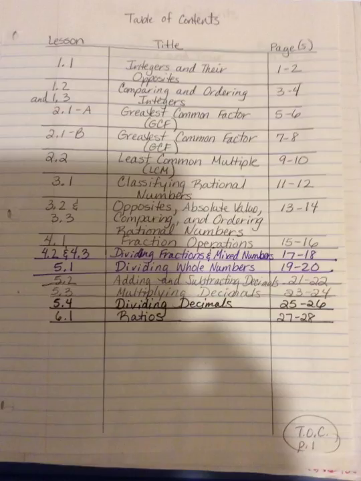Module 6 has to do with ratios, and so for Lesson 6.1, we're going to add that to our table of contents in our math notebooks. So the lesson is 6.1, the title is Ratios, and the pages should be 27 and 28.